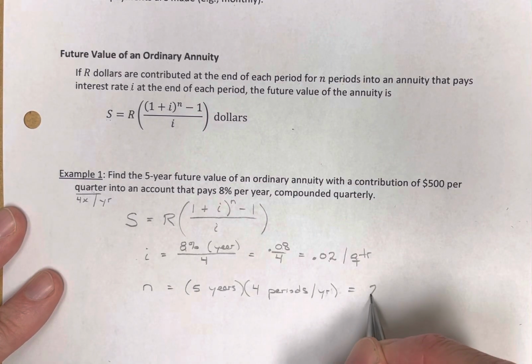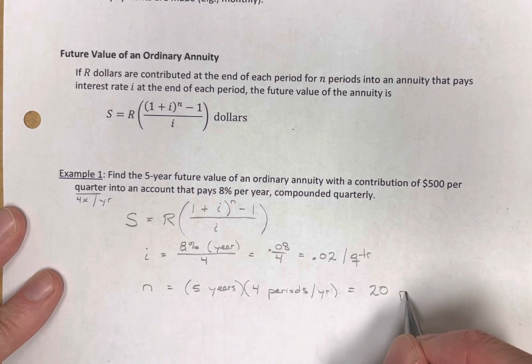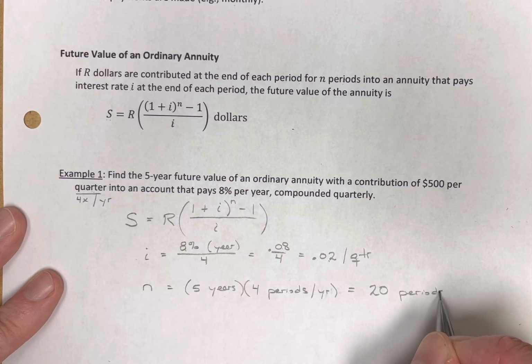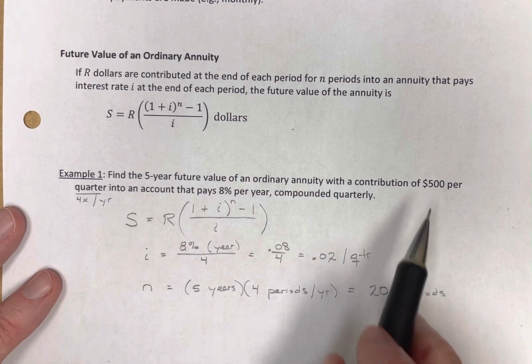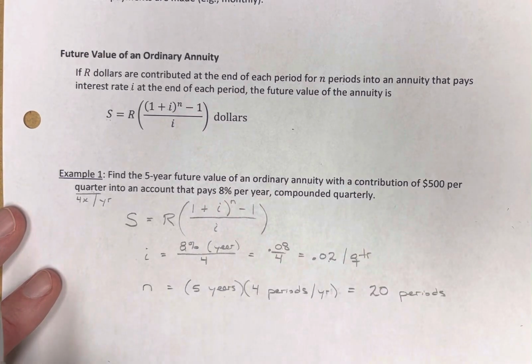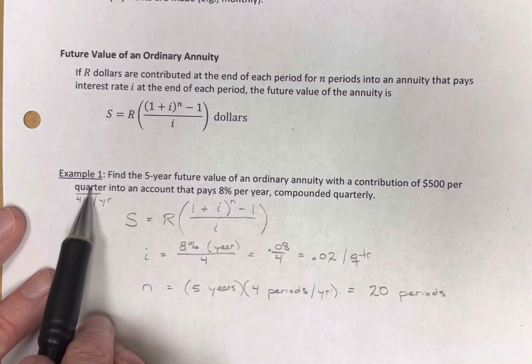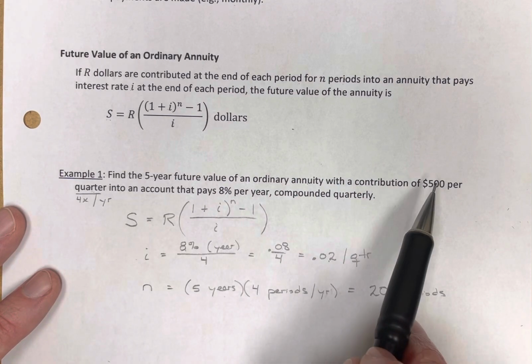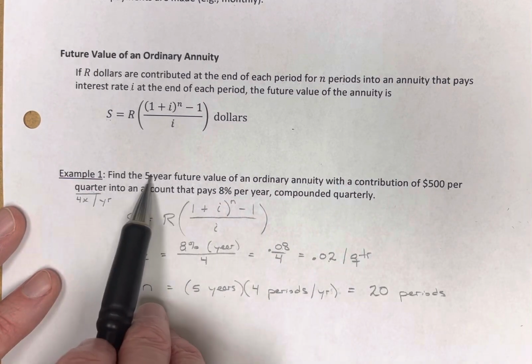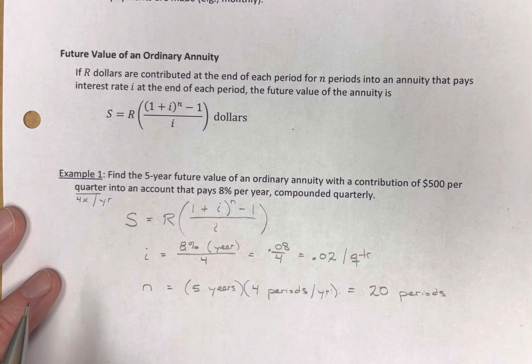So we're talking about 20 periods. 20 times we're going to contribute $500 into this annuity. 500 per quarter is 4 times in 1 year, times 5 is 20 periods we're talking about.